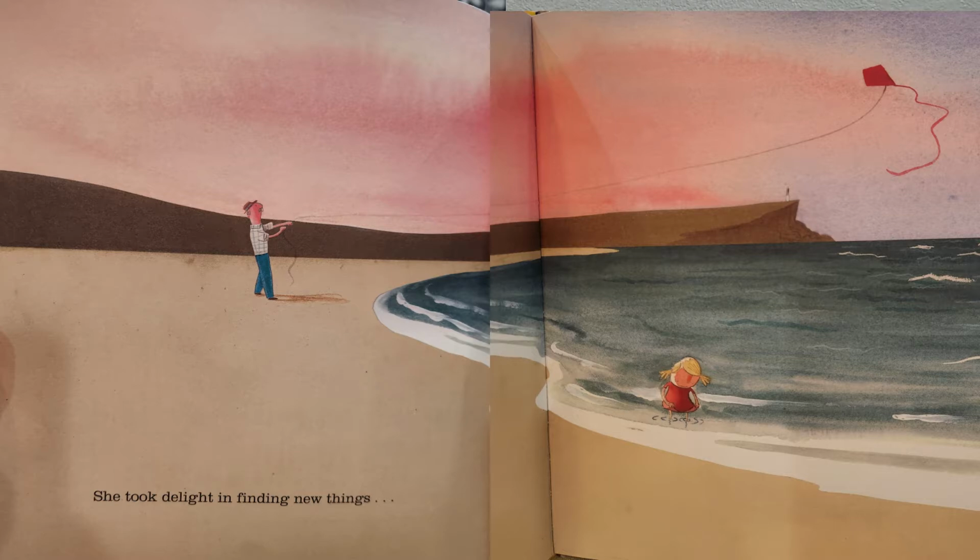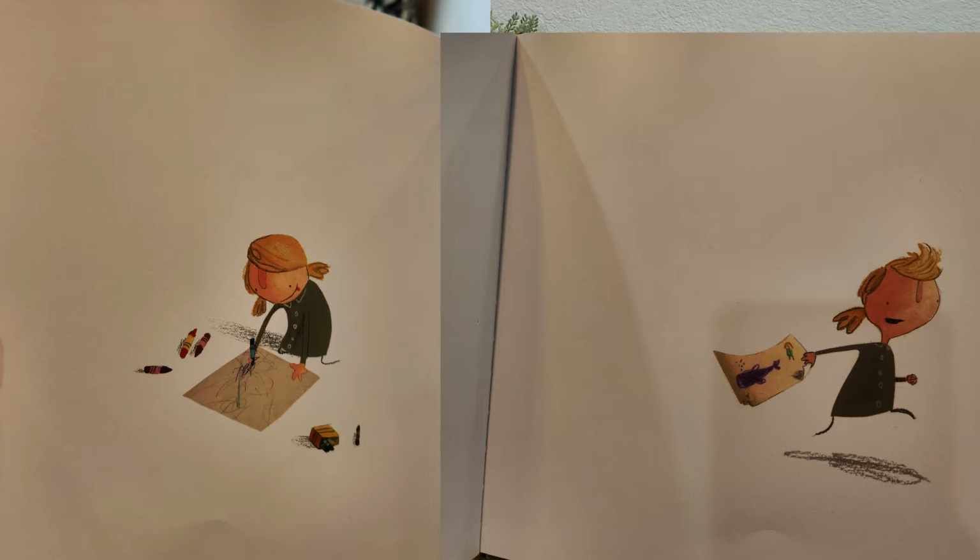They must spend a lot of time near the ocean. And then here's some pictures of her drawing. I know my daughter loves to draw.